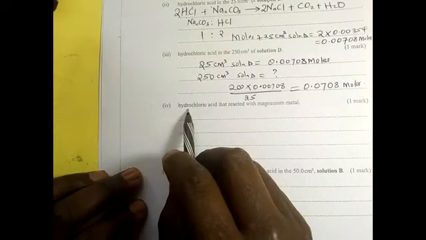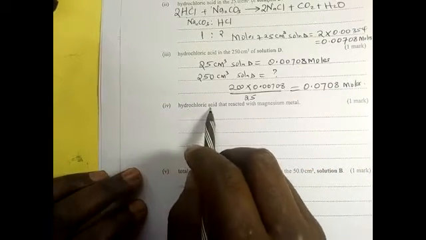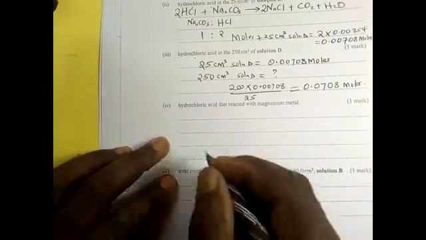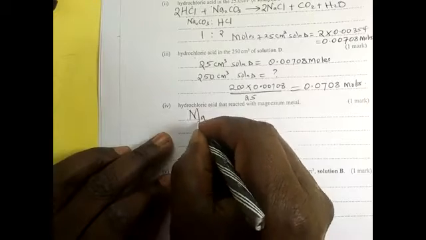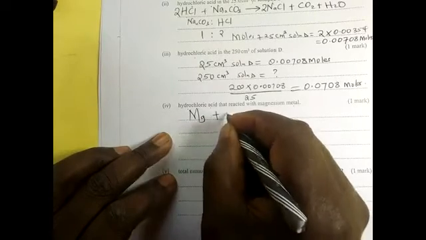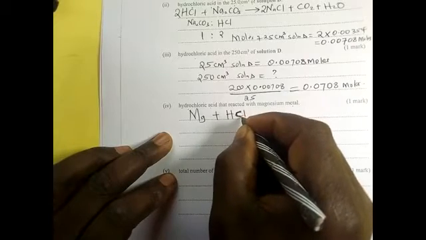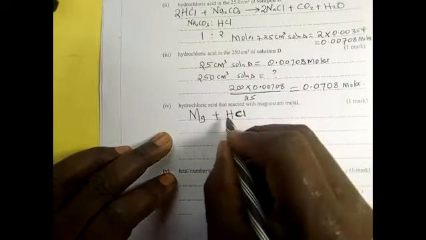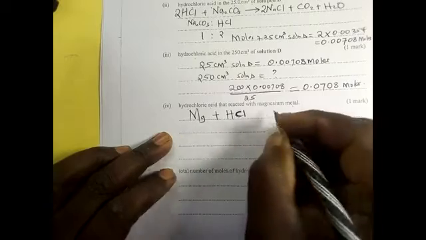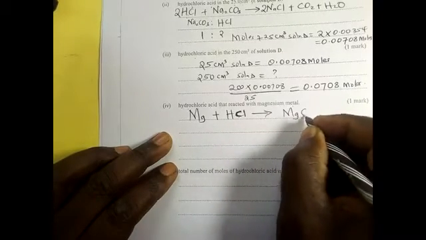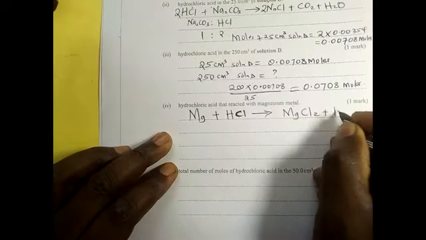Calculate the number of moles of hydrochloric acid that reacted with magnesium metal. Okay, magnesium reacted with HCl, solution B now. Remember, this is the number of moles of solution B, because solution B reacted with magnesium to form magnesium chloride plus hydrogen gas.